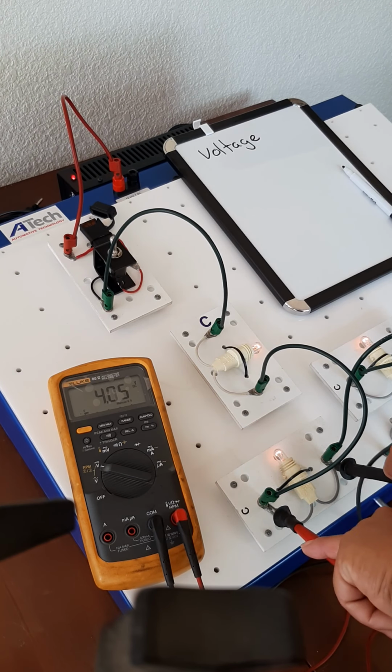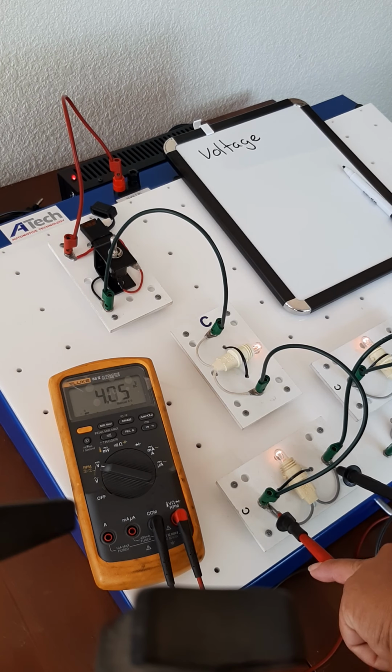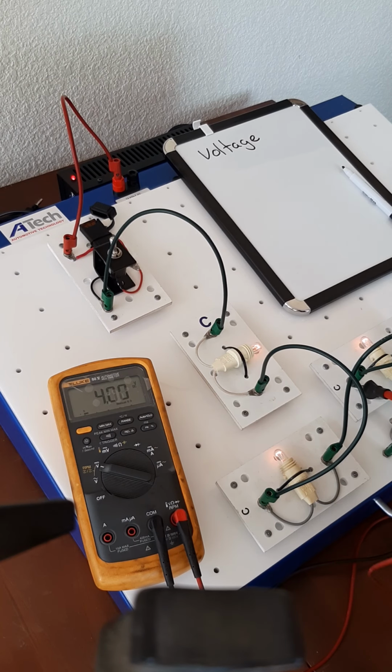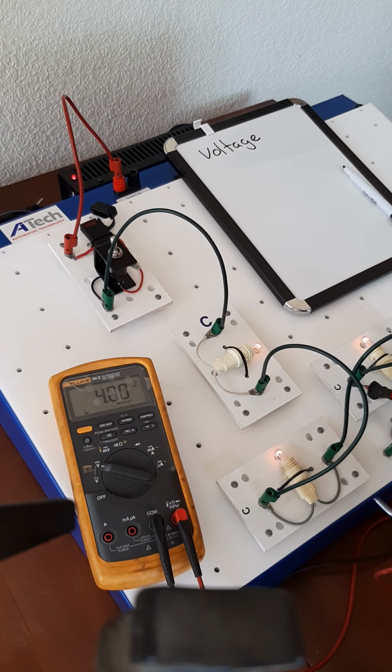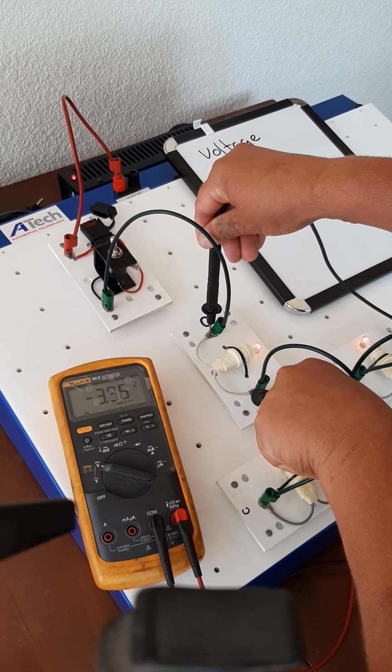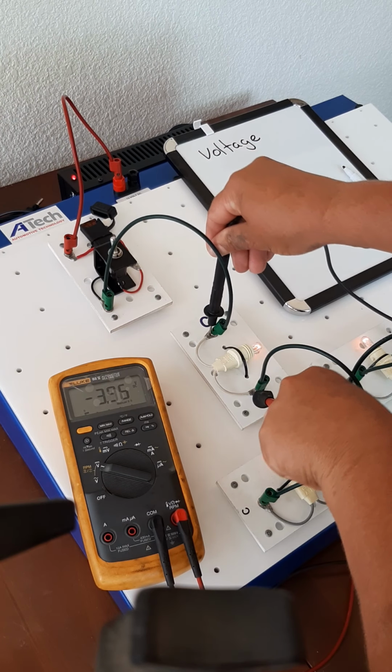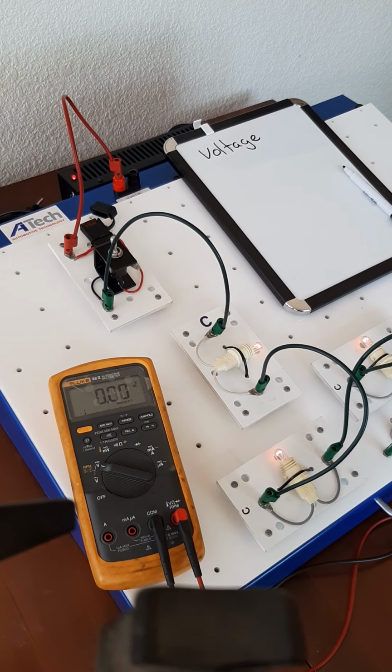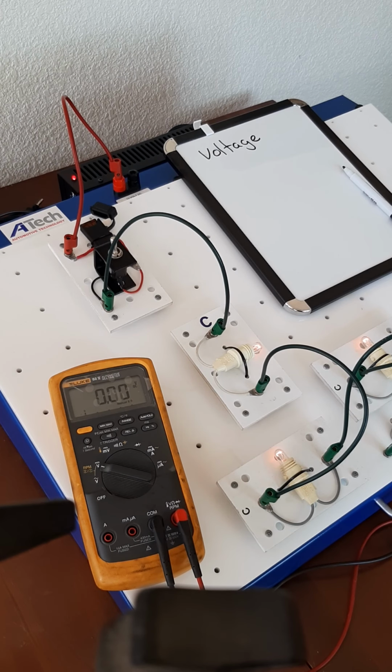So across this one load, this one light bulb is using up 4.05 volts. 4.00 volts. 3.96. So you can see if you were to add all those up, granted the 3.96 is almost 4, you would get a total of 12 volts, or what we started with.